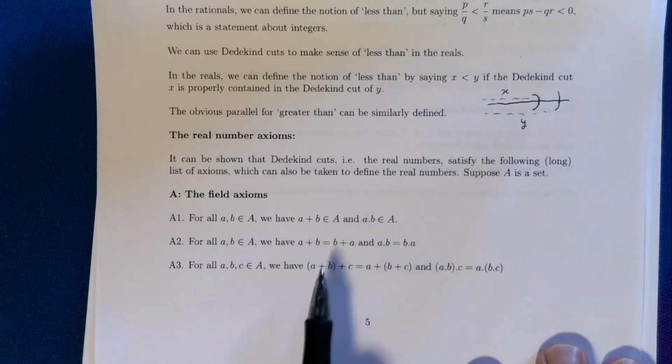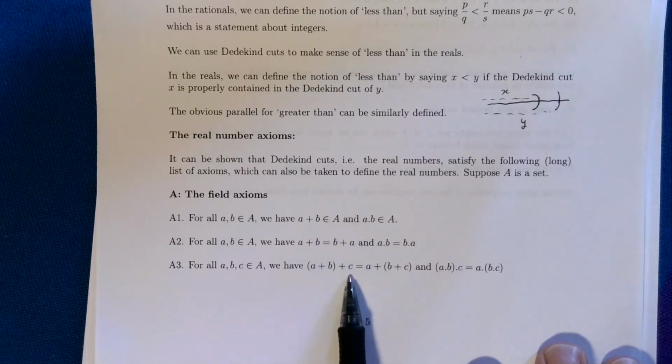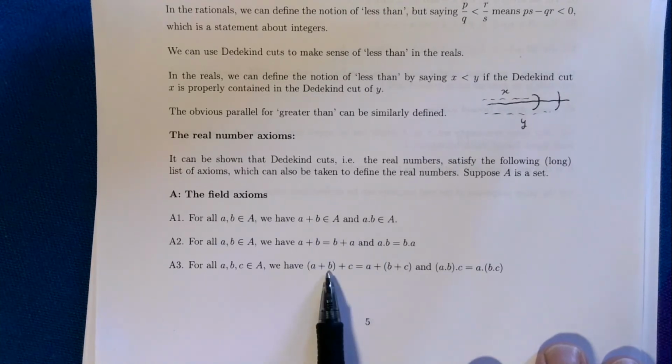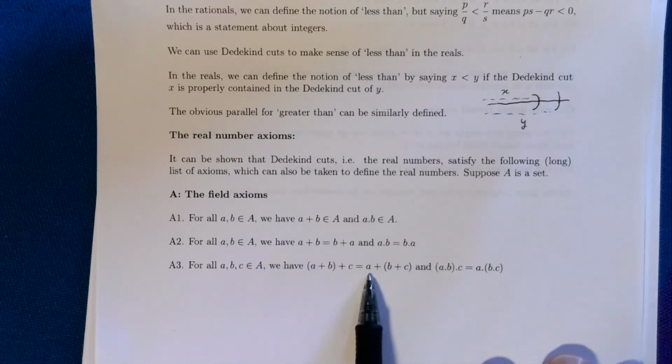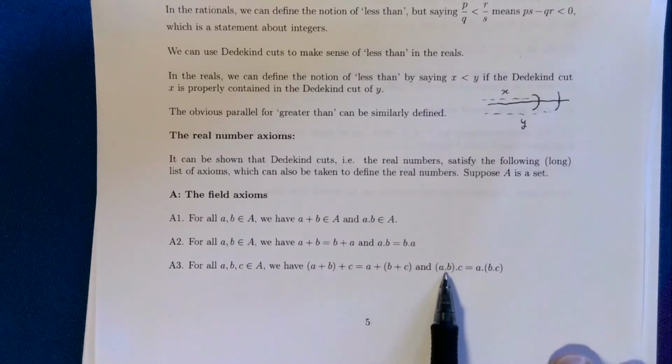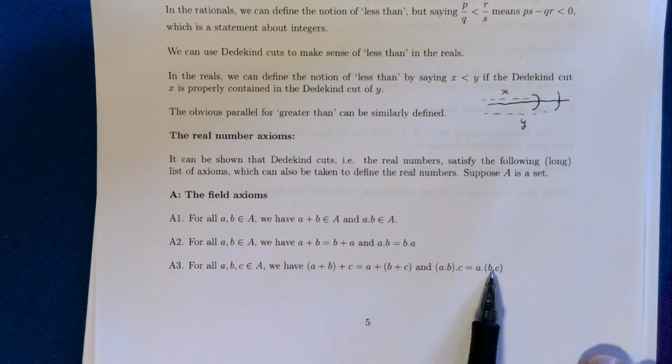That is, we have an associative law. If you add A plus B first and then add on C, you get the same as if you add B and C first and then add on A. And similarly with multiplication, if you multiply A and B first and then multiply by C, it's the same as if you multiply B times C and then multiply by A later.